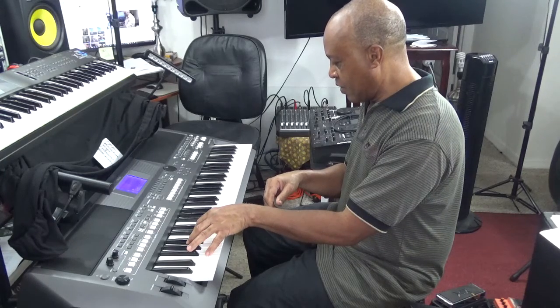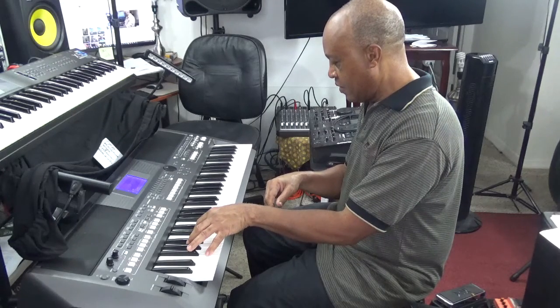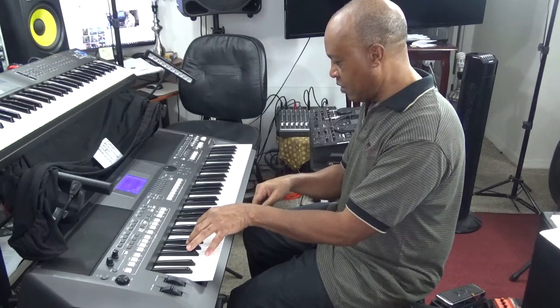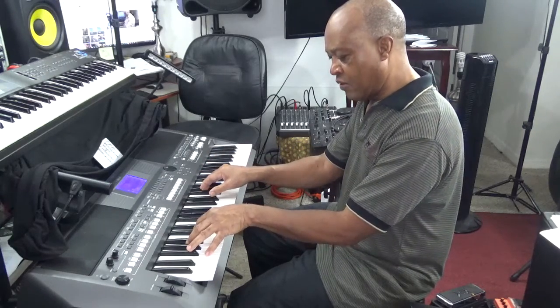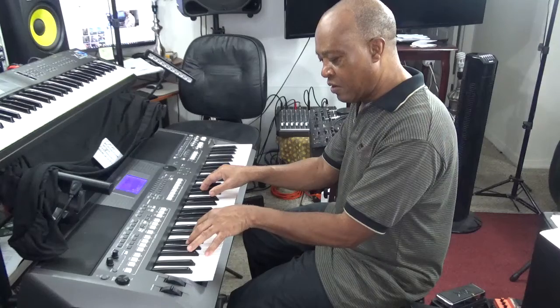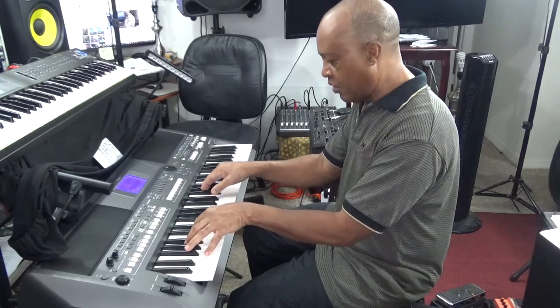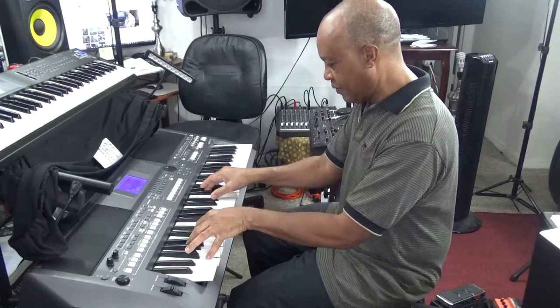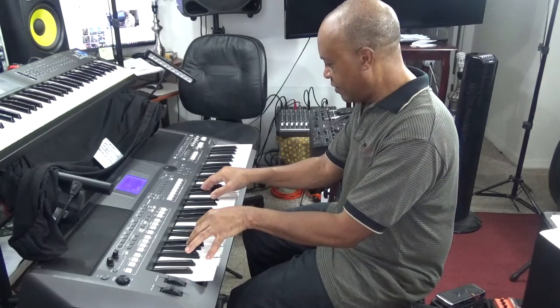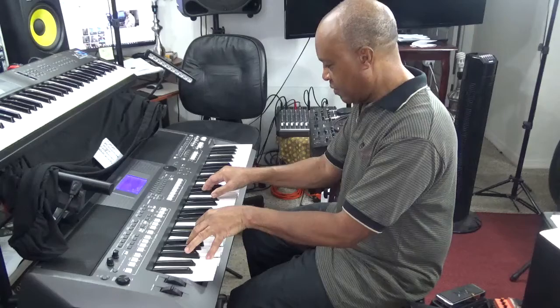Okay, what about the Lydian chord, which is E flat in the key of B flat? Let me see how it sounds with the F dominant 7 chord.